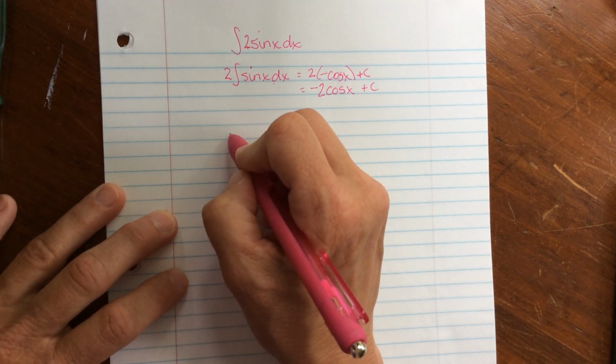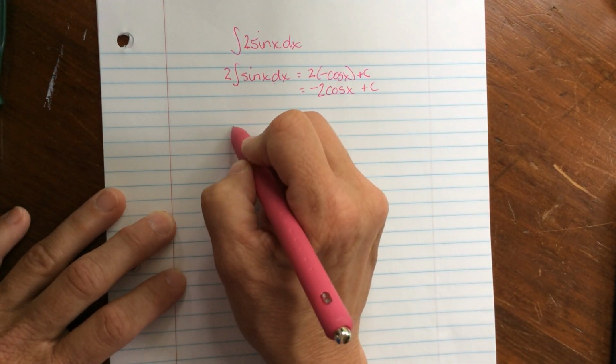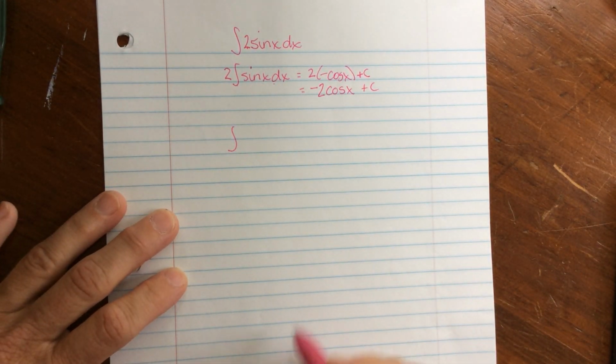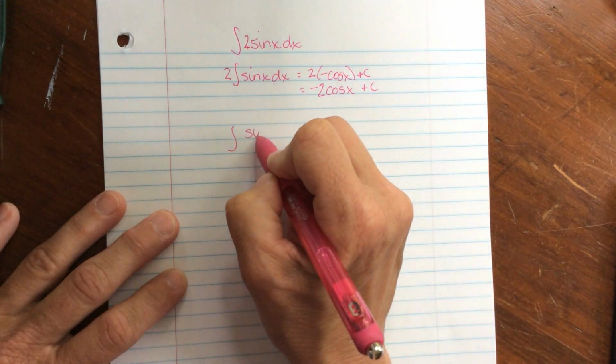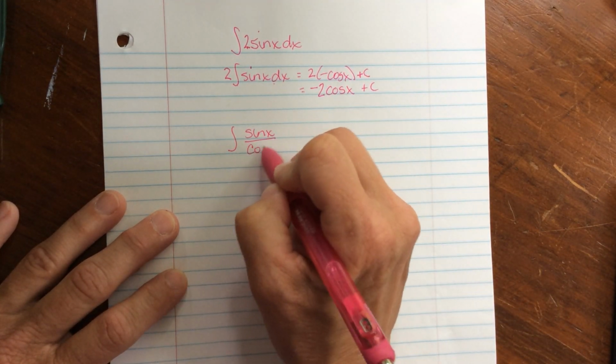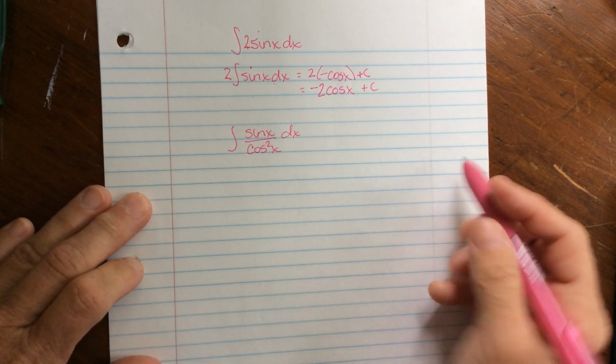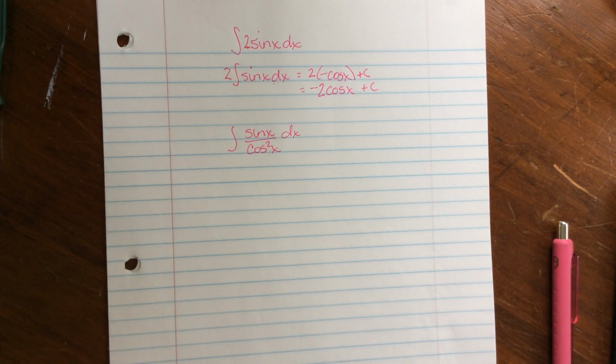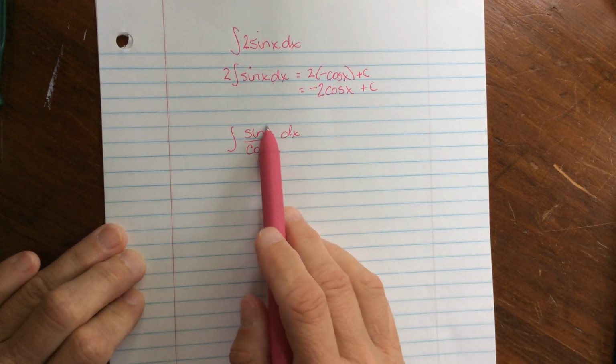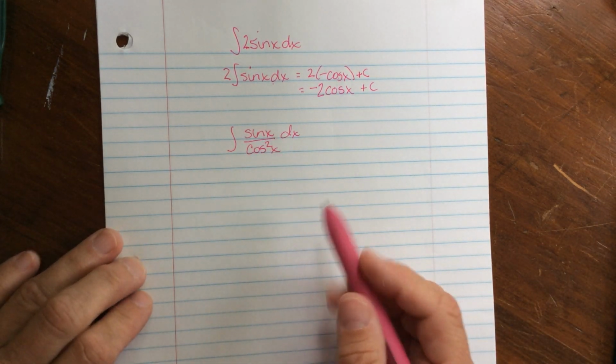Our next example says to find the antiderivative of sine of x over cosine squared of x dx. Okay, so this particular example, we actually have to do some work on this because there is no antiderivative for this entire expression.